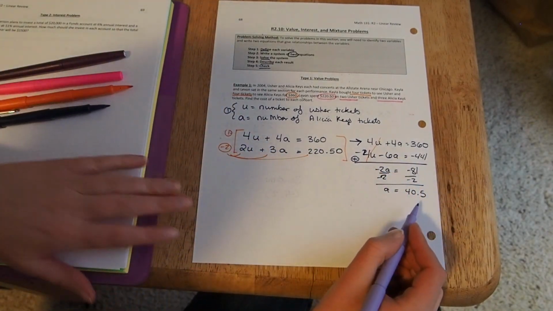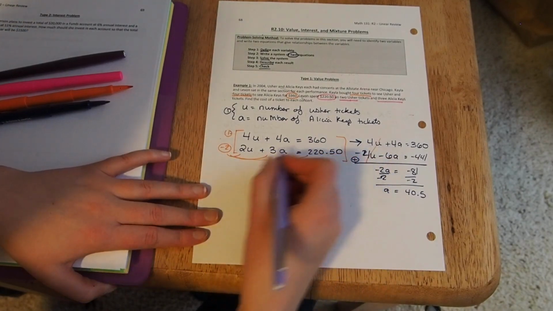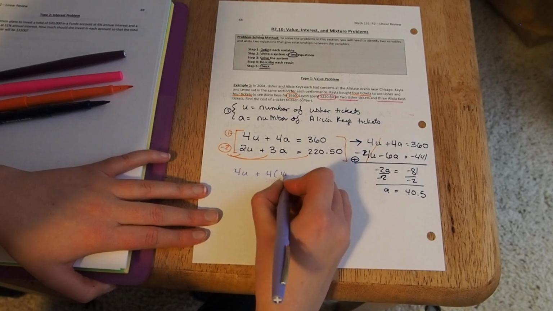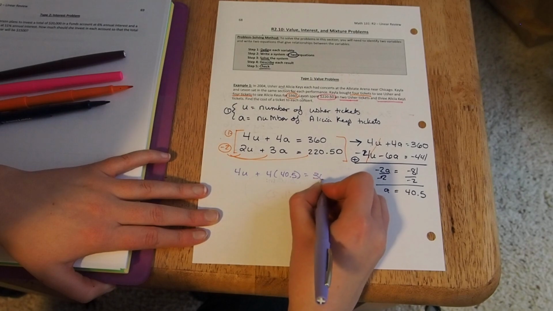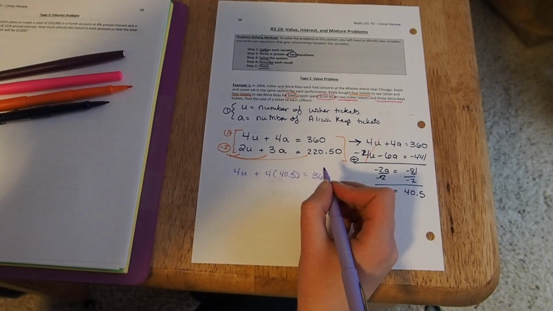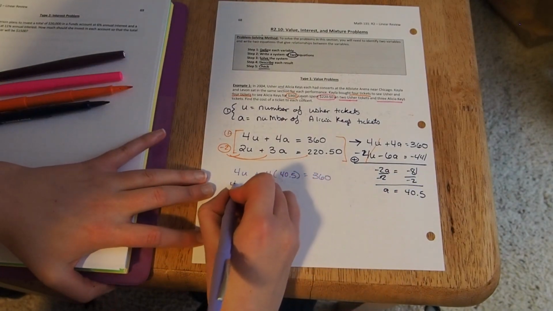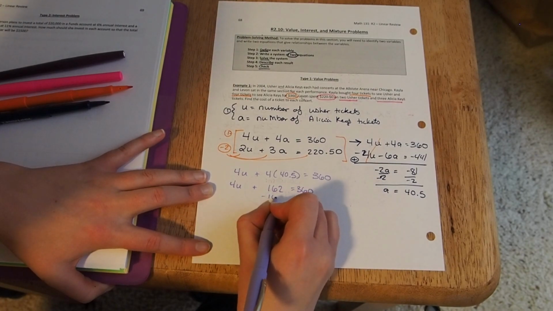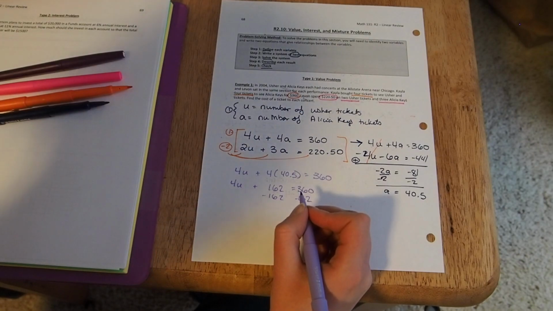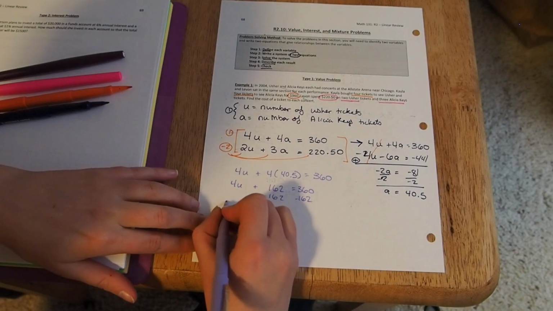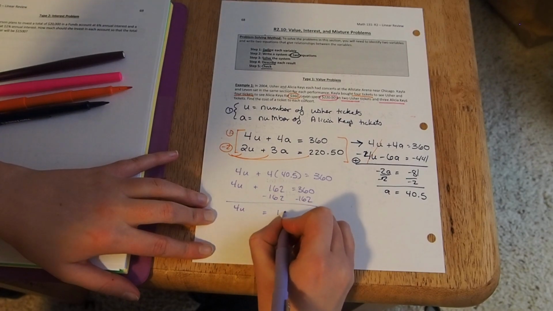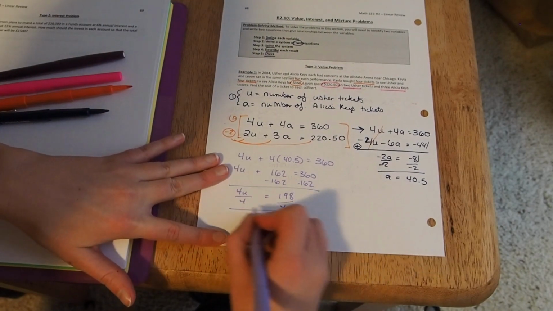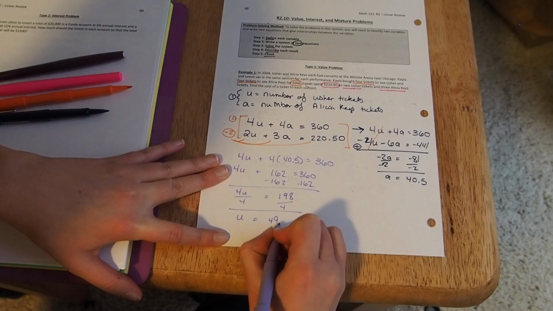Pick any equation to go back into. I will choose the top one just because that was a whole number, doesn't really matter. So I have 4U plus 4 times 40.5 equals 360. 4 times 40.5, 4U plus 162 equals 360. Subtract your 162. 360 minus 162 gives us 4U equals 198. Divide by 4. So we're going to end up here with U equal to 49.5.